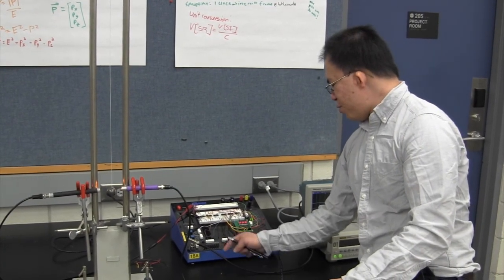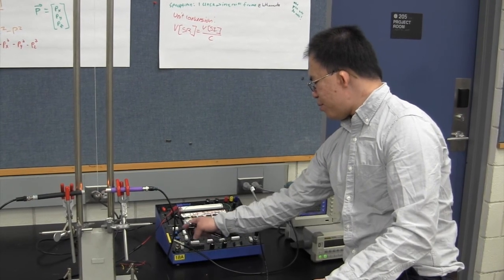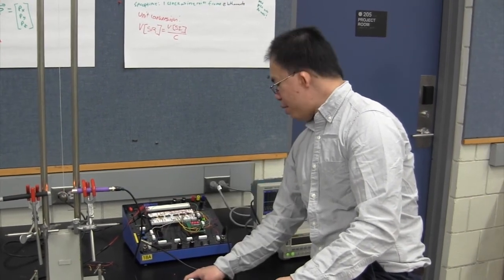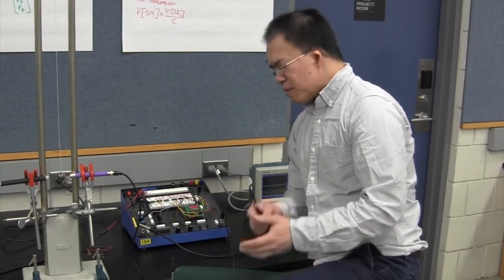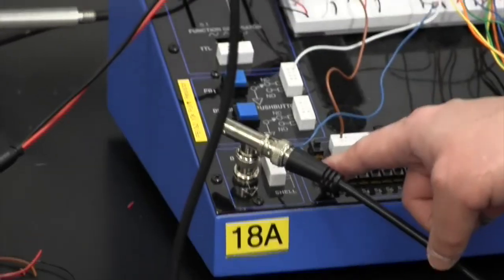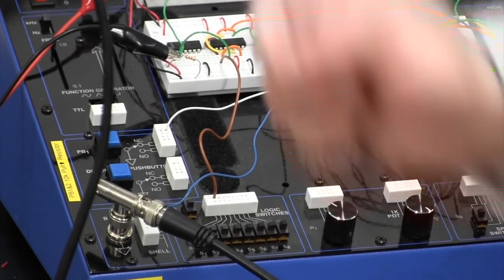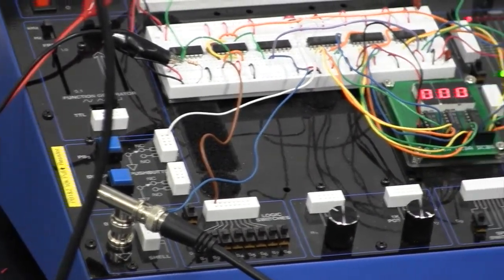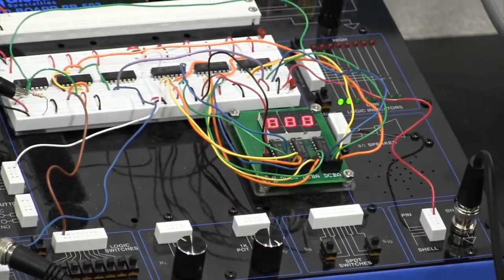To remind us, I've cleared the counter, I've got S1 at low, and I'm sliding the switch high so that counting starts, letting the pendulum swing through one complete cycle, and then sliding this low to stop counting. Let's just do the measurement again.